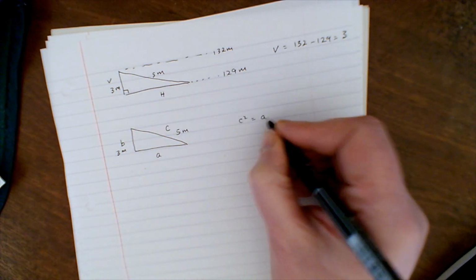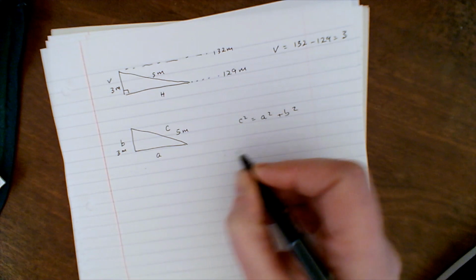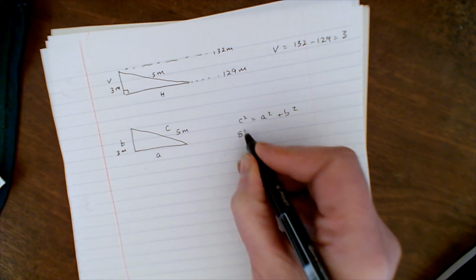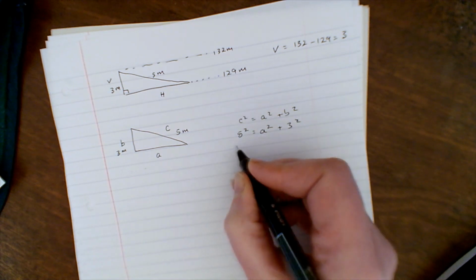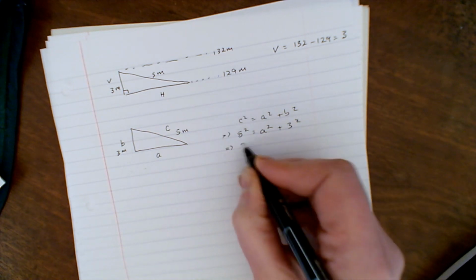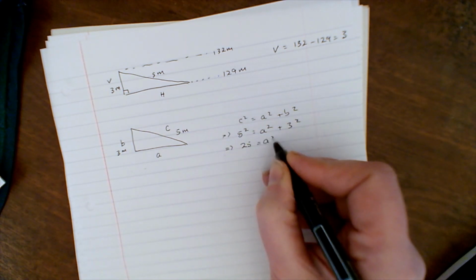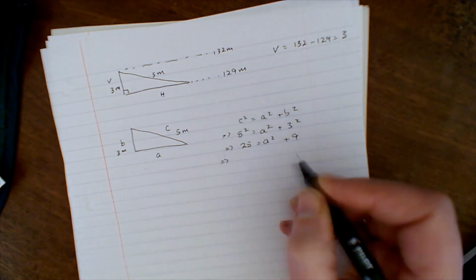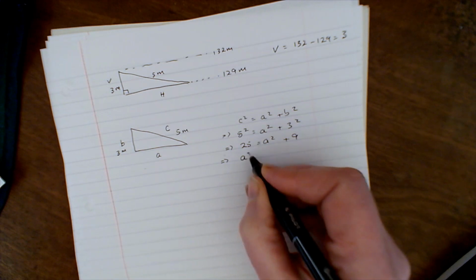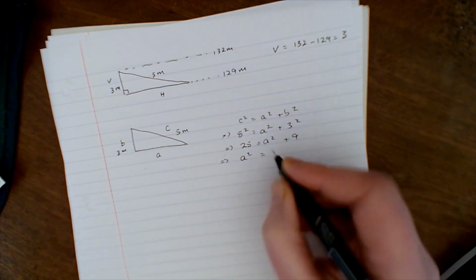C squared equals A squared plus B squared. 5 squared equals A squared plus 3 squared. 25 equals A squared plus 9, which means that A squared is going to be 25 take away 9.